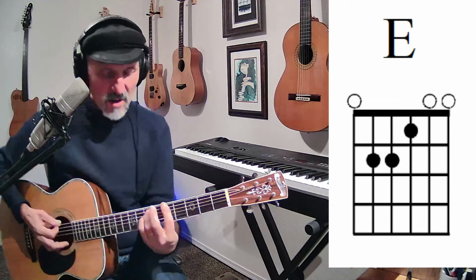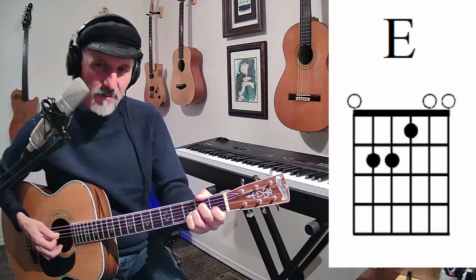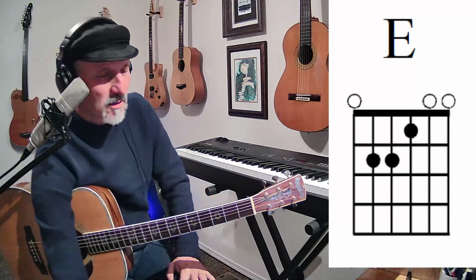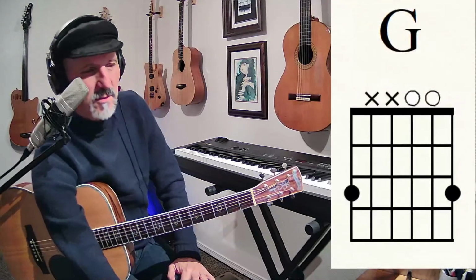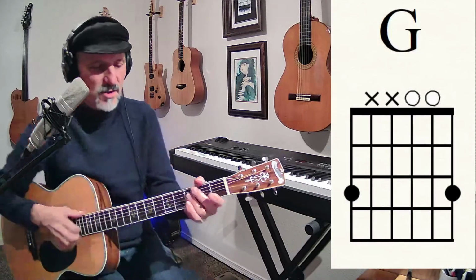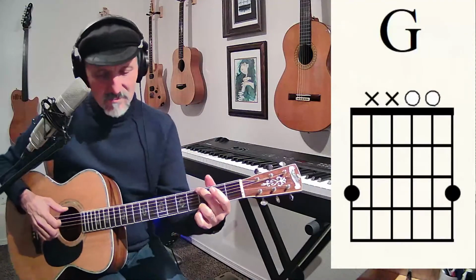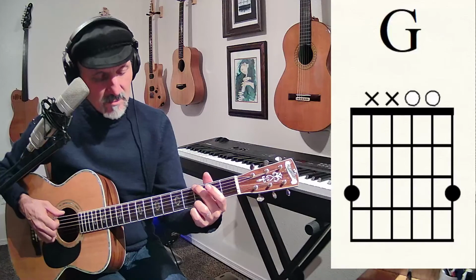A minor, the bar chord A minor, and this open position chord A minor, same notes, right? I love that sound. Let's see here. Let's go to this chord right here, this G chord, the 4-string G chord, right? Instead of 5 strings.